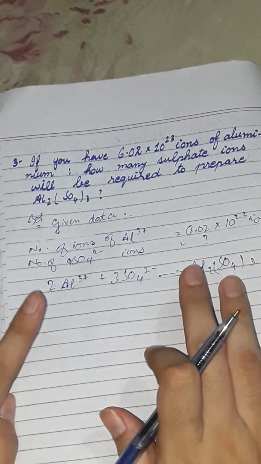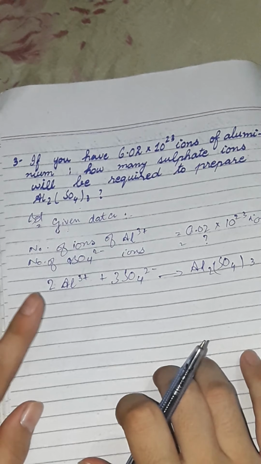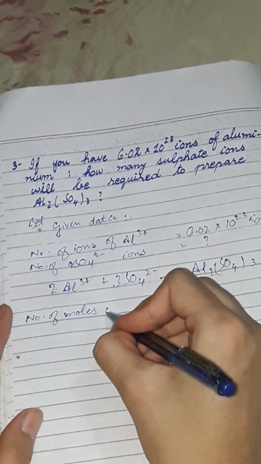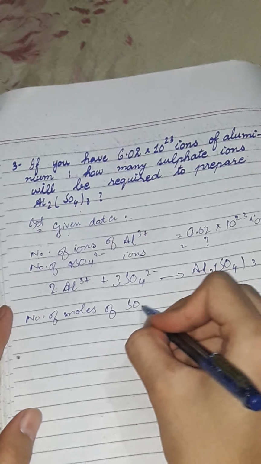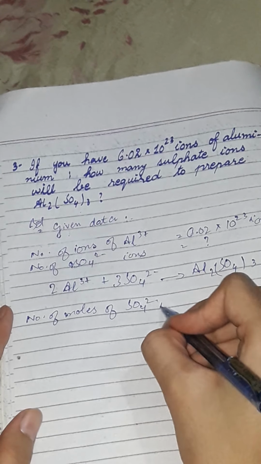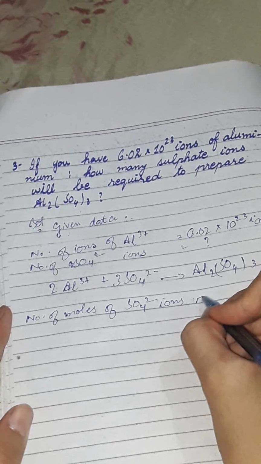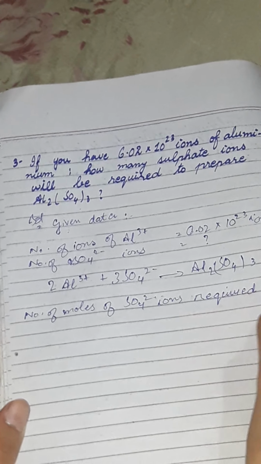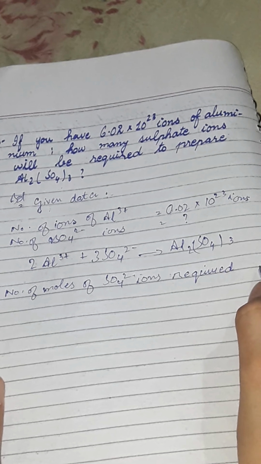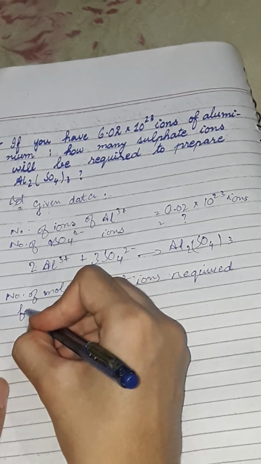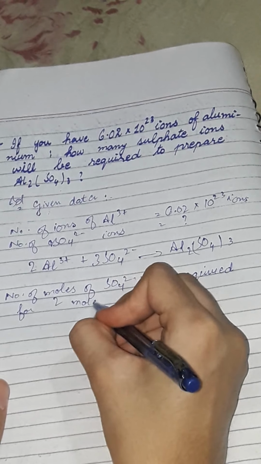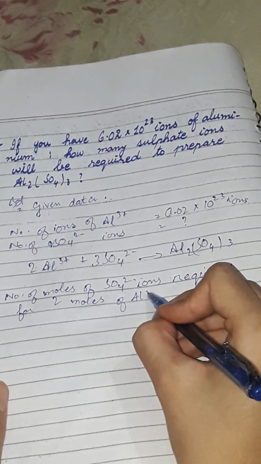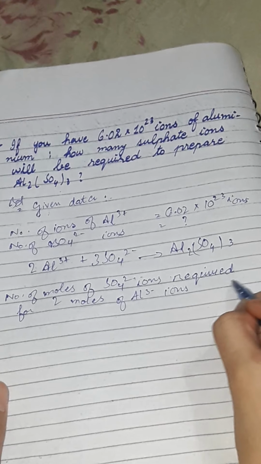According to the balanced chemical equation, number of moles of SO4 2- ions required for 2 moles of Al3+ ions equals 3.